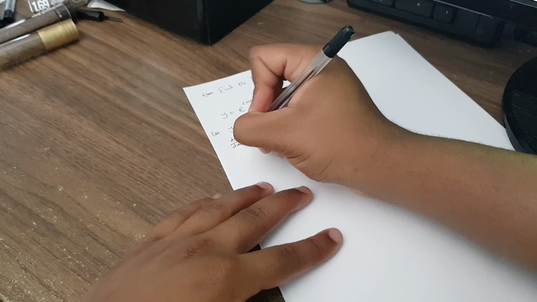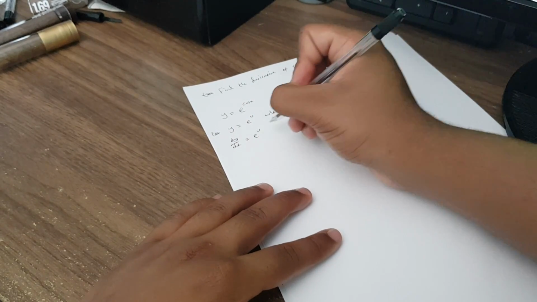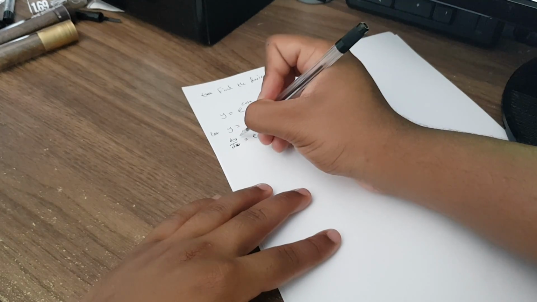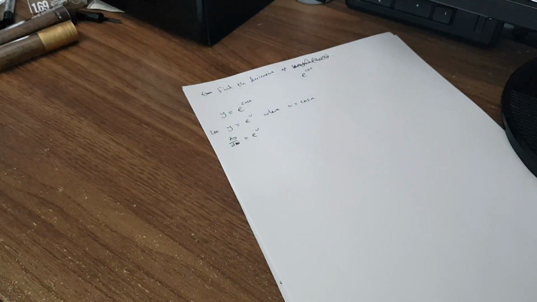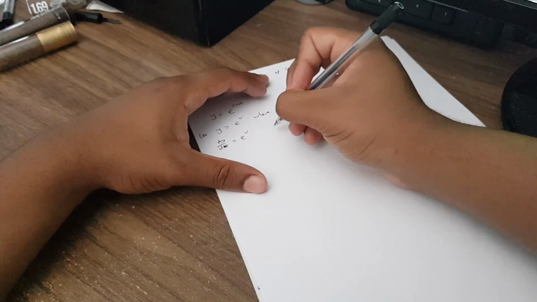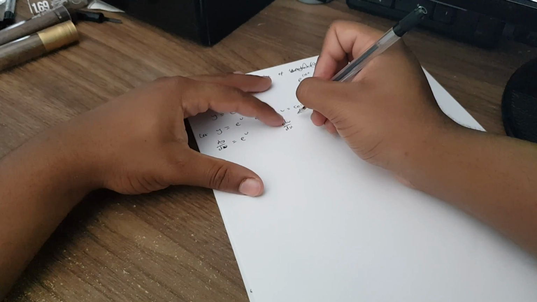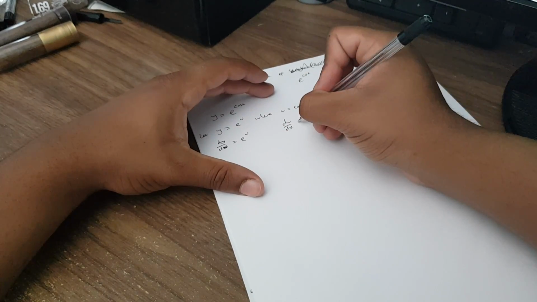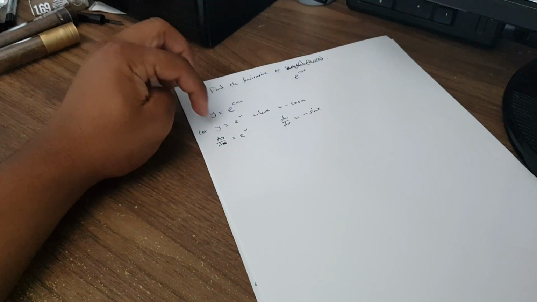Going to differentiate this. So dy with respect to du is equal to e to the u. So it hasn't changed. Differentiating u with respect to x is equal to minus sine x.